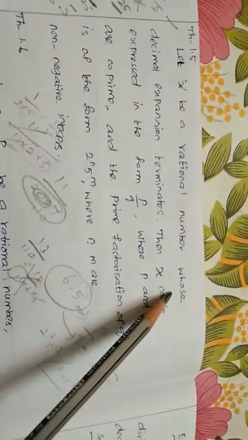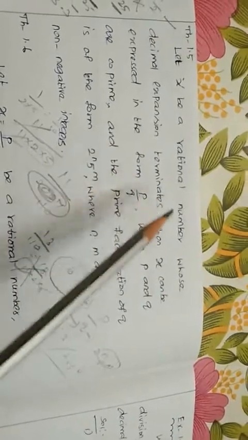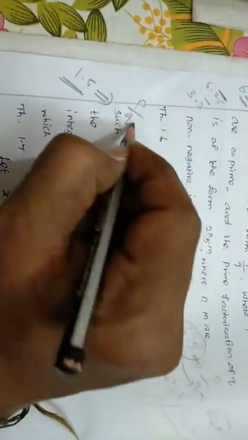Terminates means it stops. The first one: a rational number whose decimal expansion terminates, like 1.5, implies p by q form where q is only 2 power n, 5 power m. This is the first theorem.